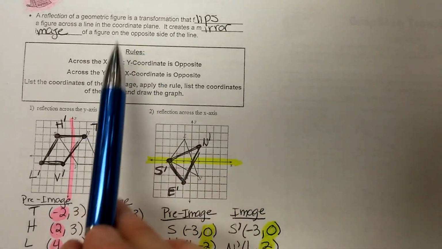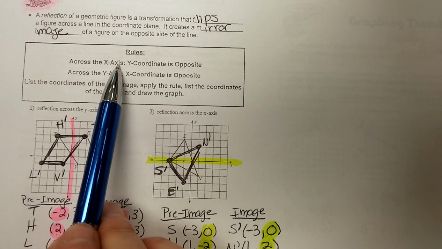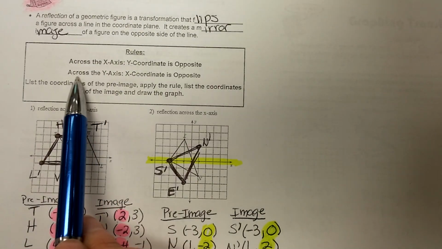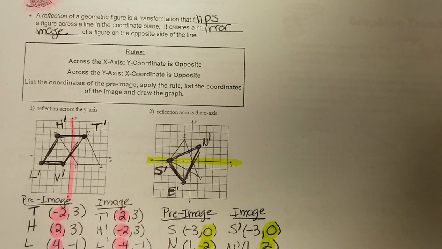So really quickly to reiterate our rule here for reflections, if we're reflecting across the x-axis, our y-coordinate is going to be opposite, and if we're reflecting across the y-axis, the x-coordinate is going to be opposite.